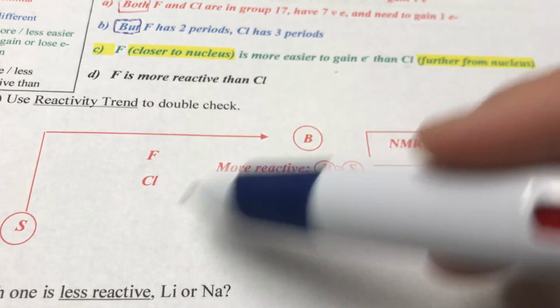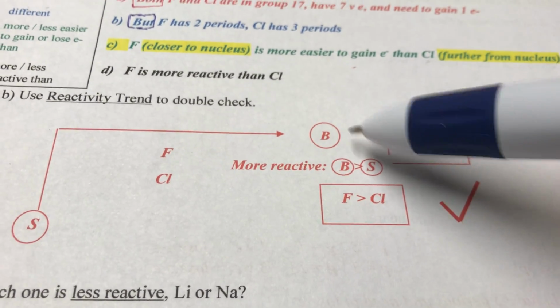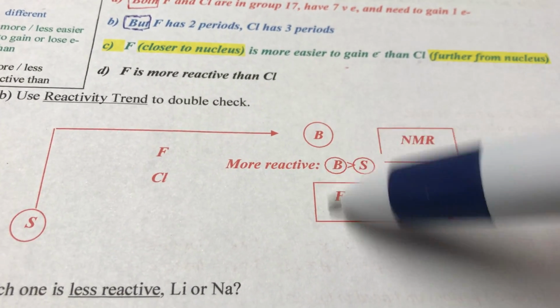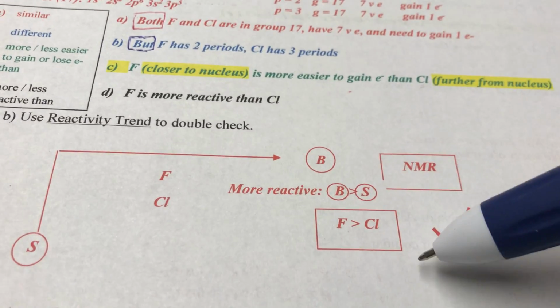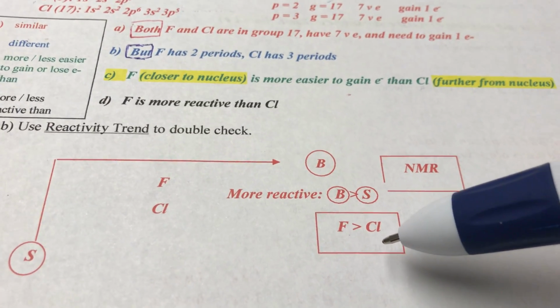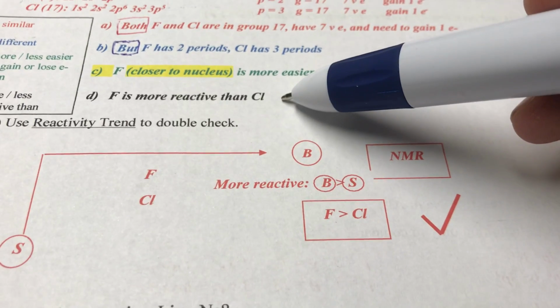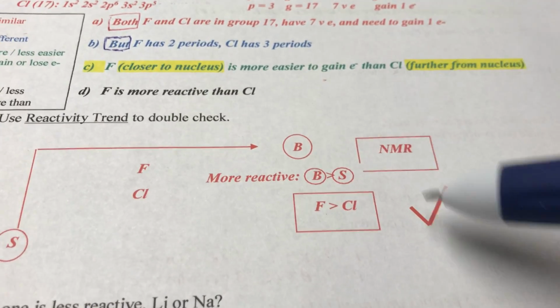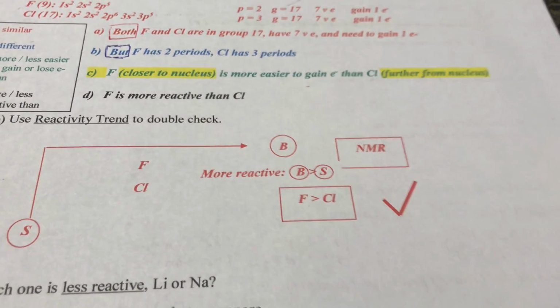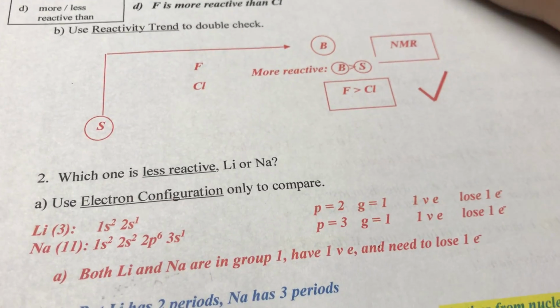So how do I write this? Since big to small, we start with the F first because F is near to big. So F greater than Cl. We box that. Now, if I change this to be a sentence, it means that F is more reactive than Cl, which is exactly the conclusion that we come up with step D. So it matches. We put a check mark. That means my choice is correct. F is more reactive than Cl. We gotta go to the next question.